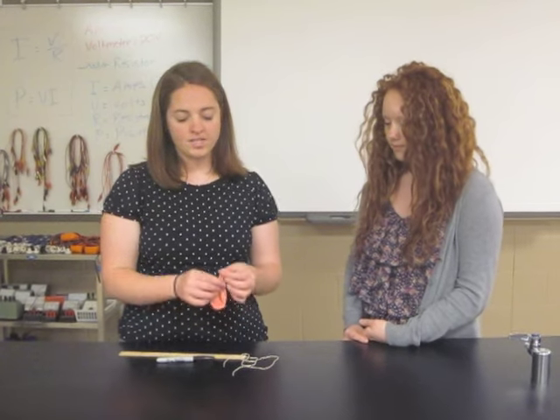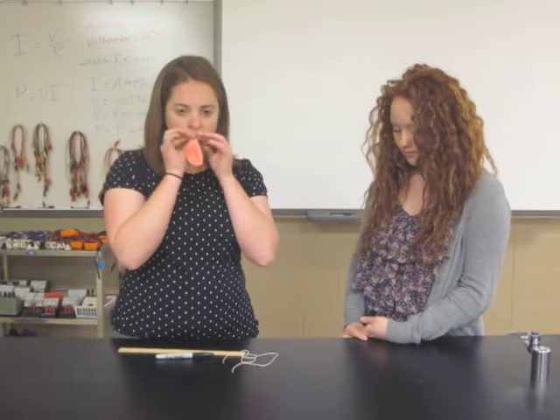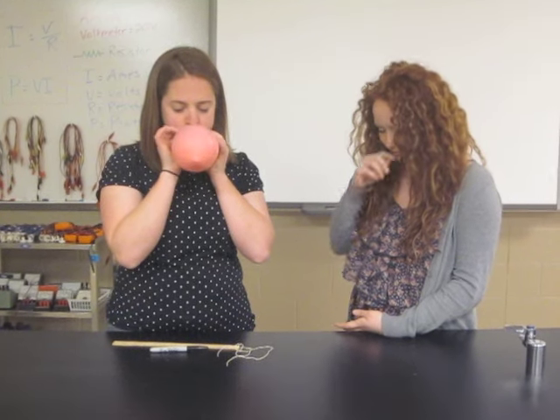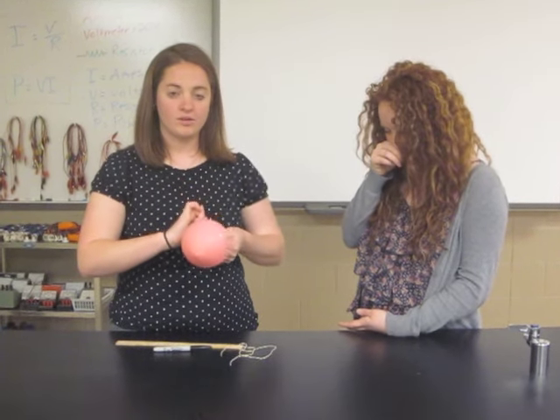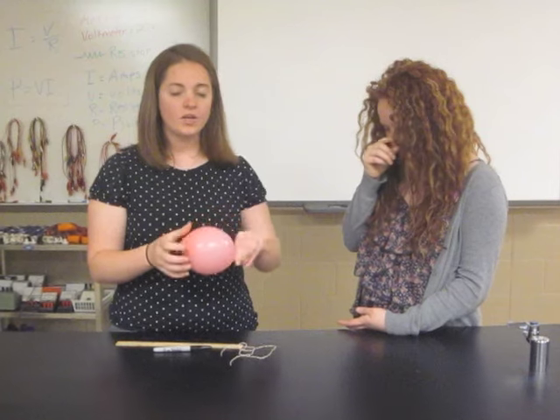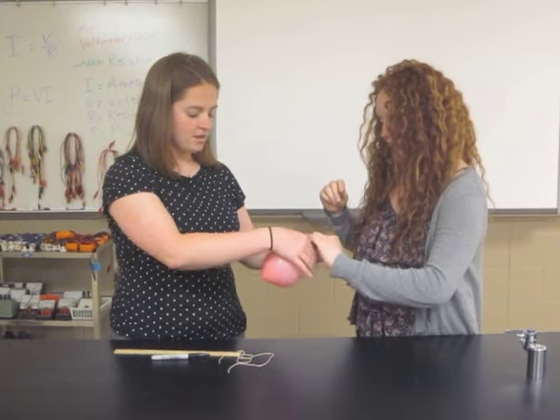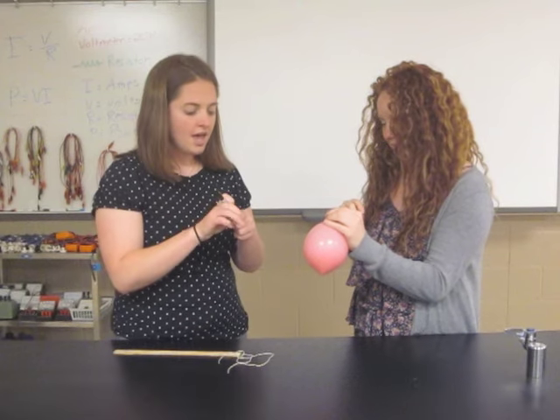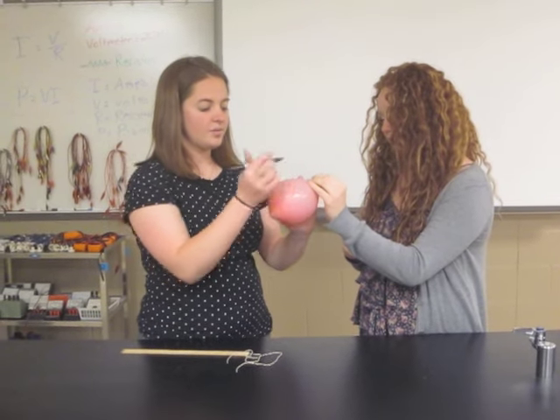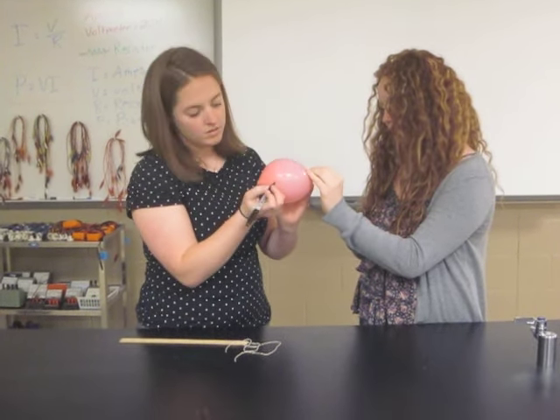The first thing you want to do is blow up your balloon a little bit. You don't want to blow up your balloon the entire way. You only want to blow it up a little bit, and you don't want to tie it. I'm going to give the balloon to my assistant, and then you want to put 4 dots on your balloon. You want to space them out.